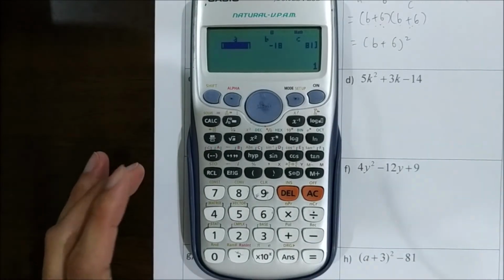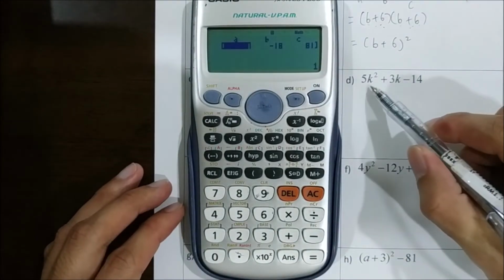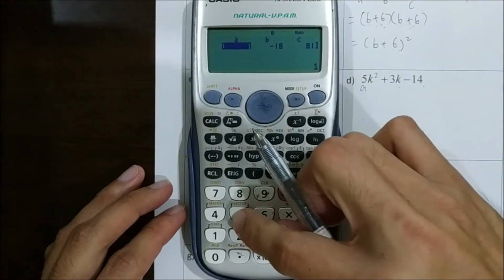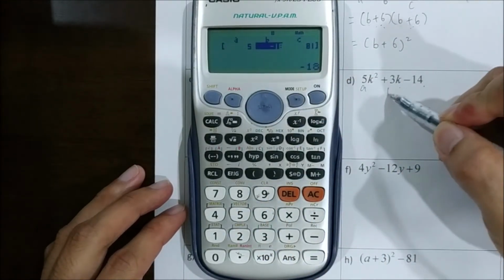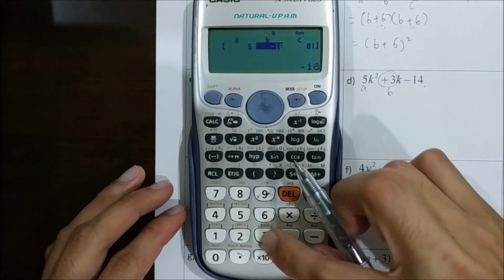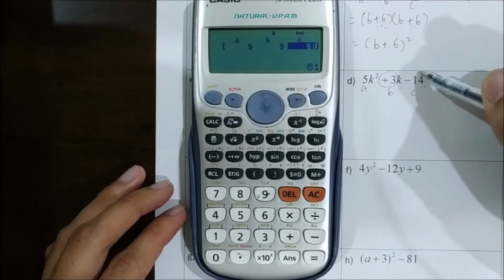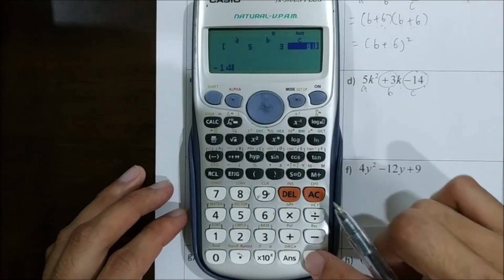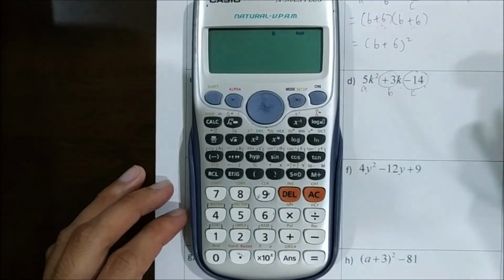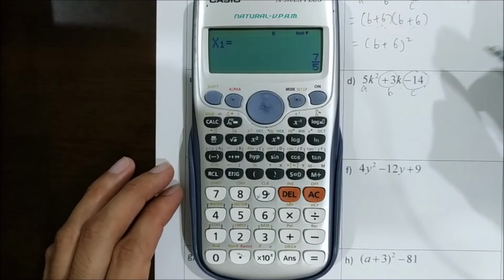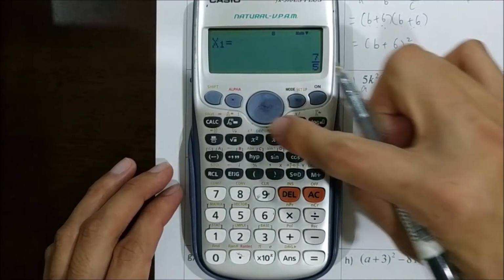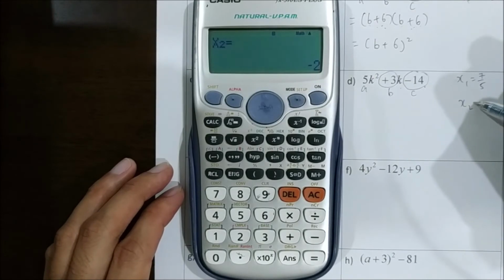Reset. It's in general form, correct? Okay, we can start with A. A is 5, so we press 5. B is positive 3, so we take 3. C is negative 14, so we write negative 14. Enter. Enter again. You get x1 equals to 7 over 5, x2 equals to negative 2.